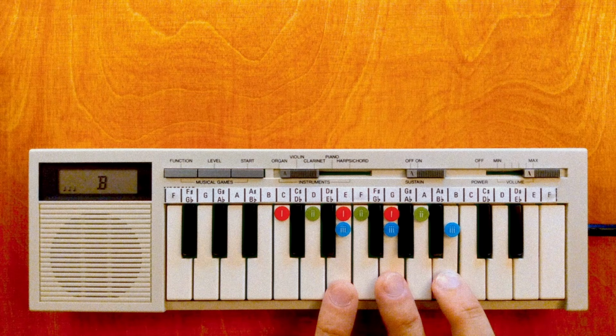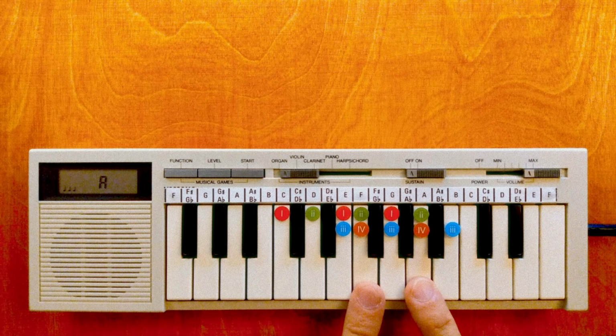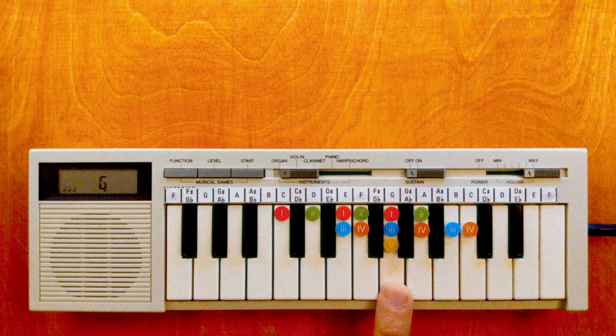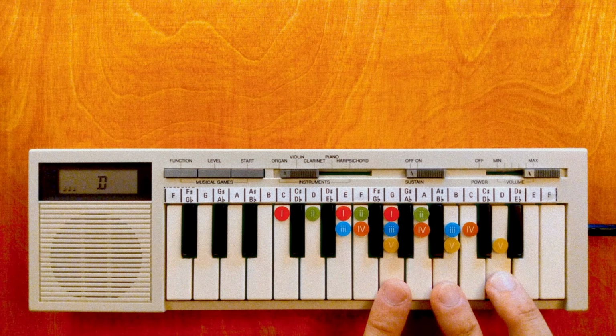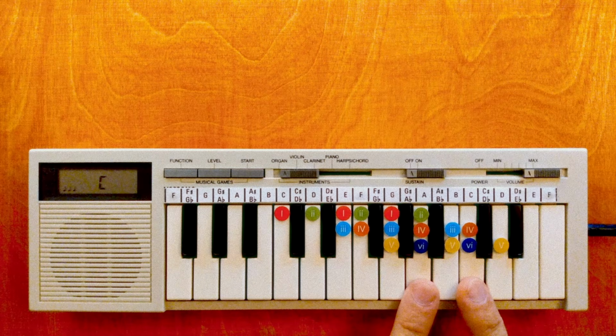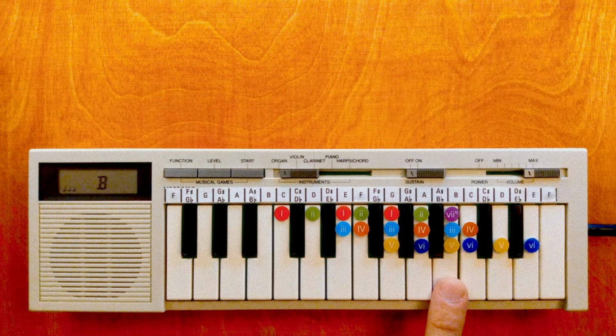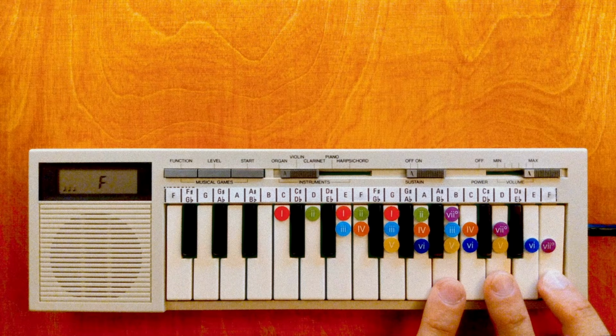The 4 chord is F. Let's put an orange dot on F, A, and C. The 5 chord is G, so let's put a yellow dot on G, B, and D. The 6 chord is A minor, so let's put an indigo dot on A, C, and E. And for the 7 chord, which is B diminished, let's put a purple dot on B, D, and F.